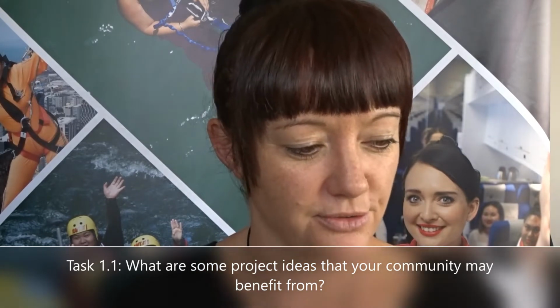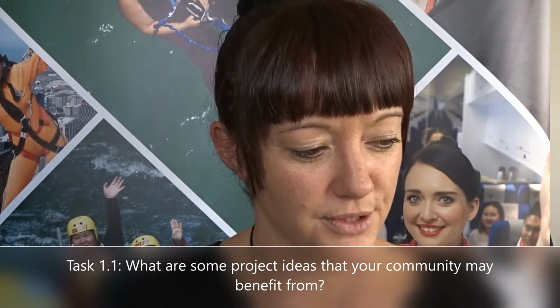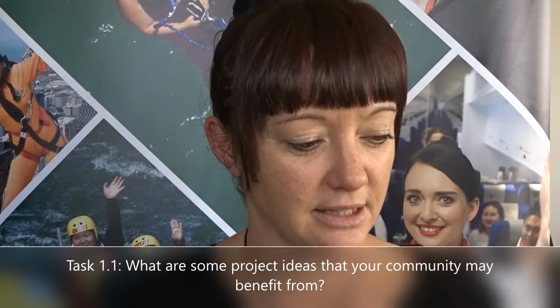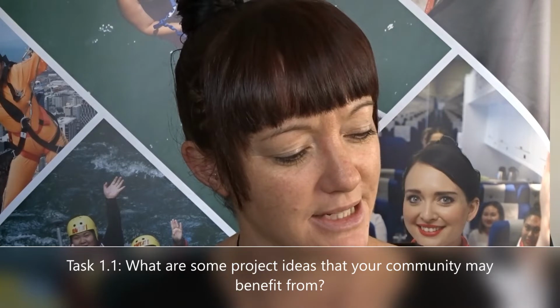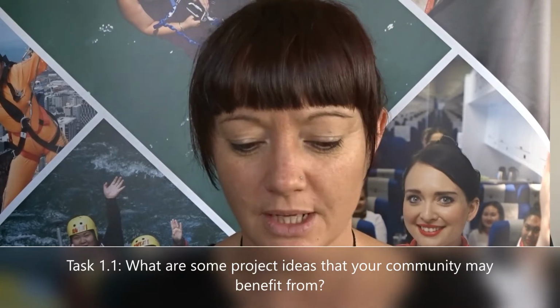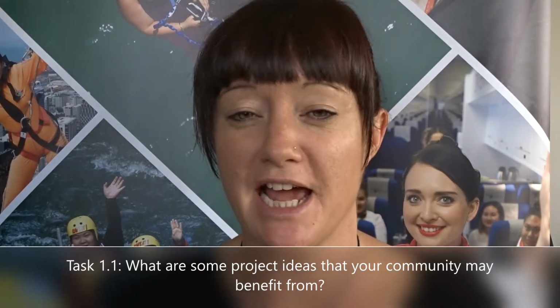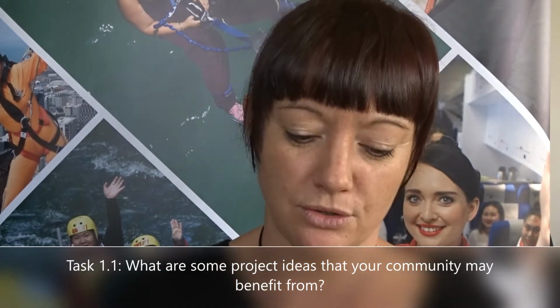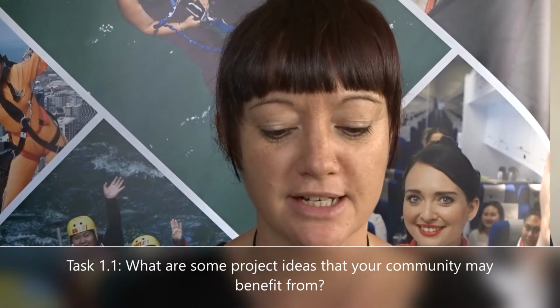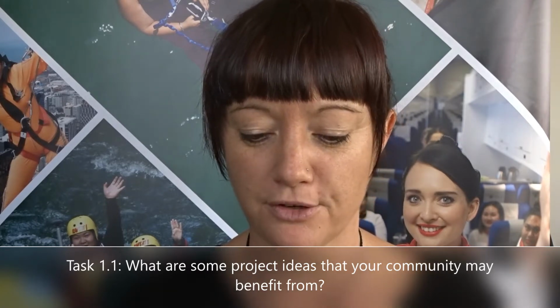Once you've completed your research, of course, then you need to, besides filling in the front page of the assessment, focus on the first task, which is task 1.1. Task 1.1 is actually asking you about your research. So it's saying then to what are some of the project ideas that your community may benefit from. So obviously you list down those ideas. So if you were to brainstorm what I've just discussed, that would need to be shown.